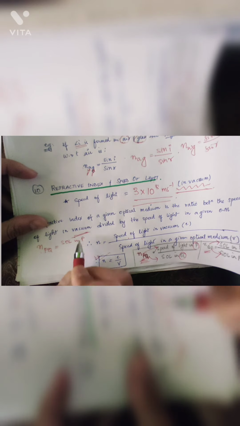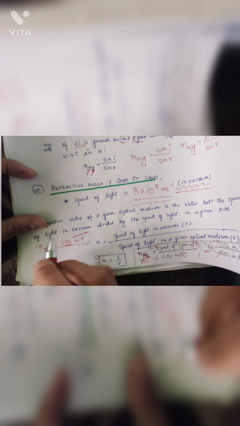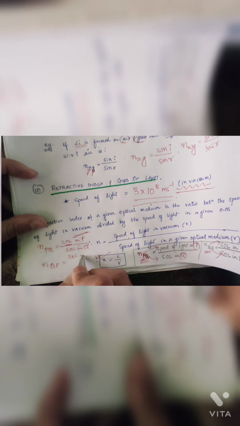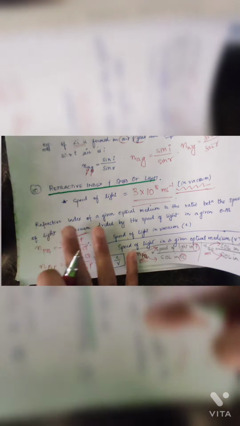n P Q means speed of light in P divided by speed of light in Q. Don't write SOL, okay? You write speed of light. If it is n Q P, then it is speed of light in Q divided by speed of light in P. This is the refractive index in terms of the speed of light.